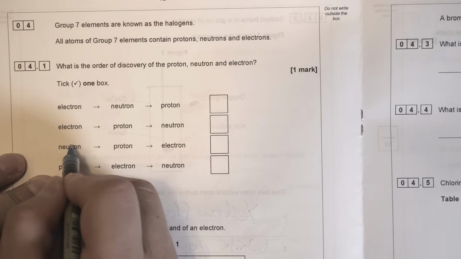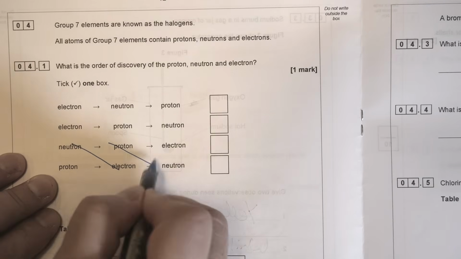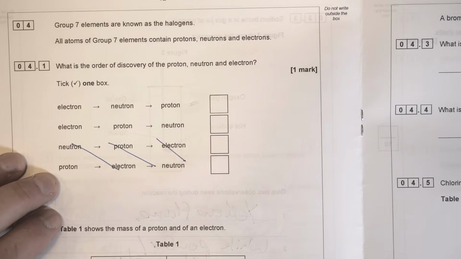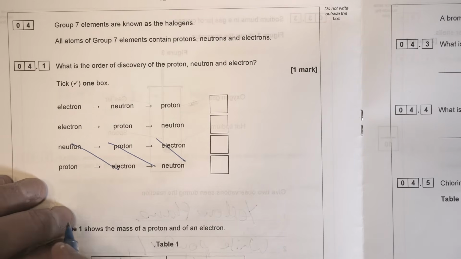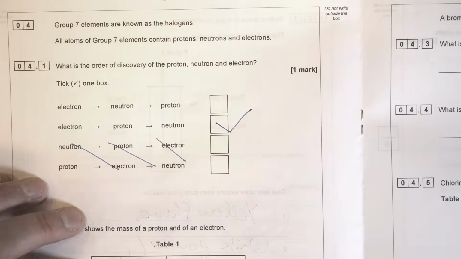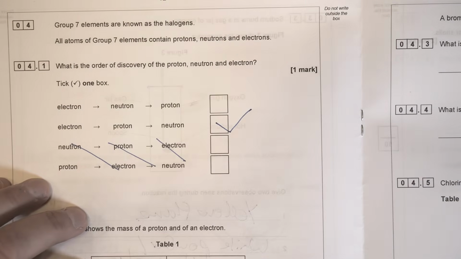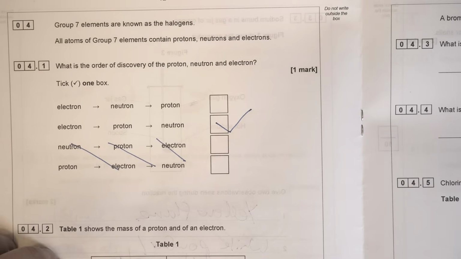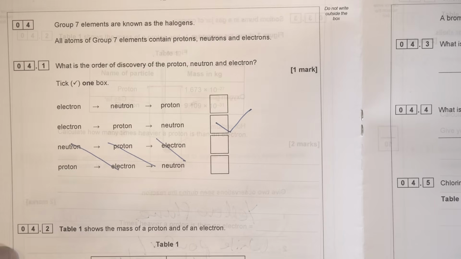So that means these 2 answers are definitely incorrect, so we can get rid of those. Next, Rutherford came up with the idea of the nuclear model with the positive charge, in other words protons in the nucleus, and then finally neutrons were discovered by James Chadwick. So this is the answer that you need. If you can't remember all those different models of the atom, I'll put a link up here now to one of my other videos where I go through them all.